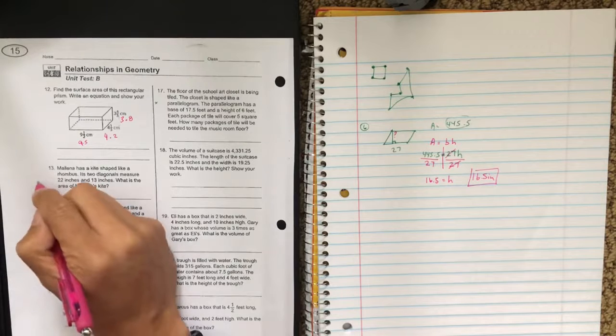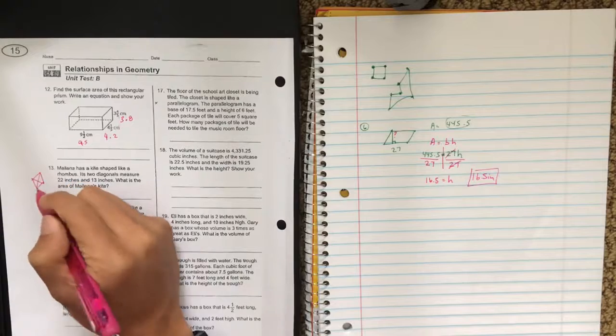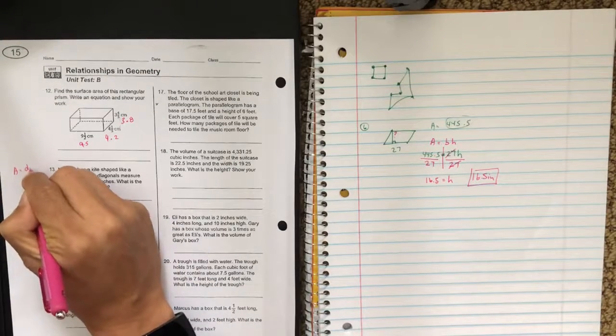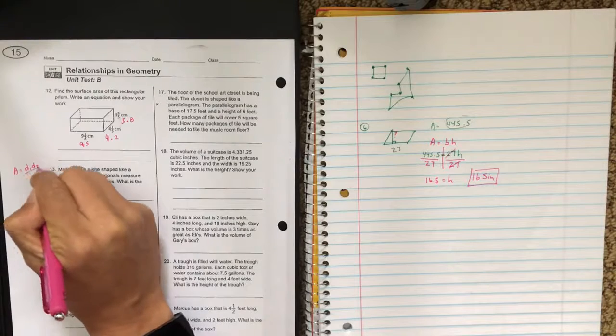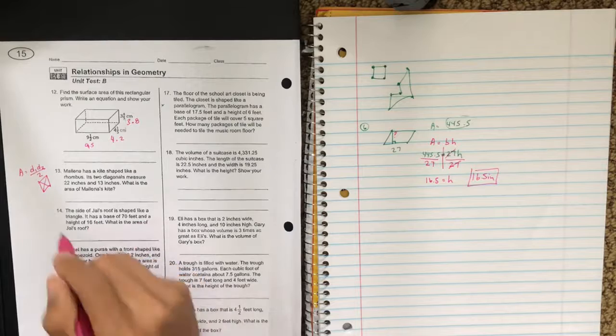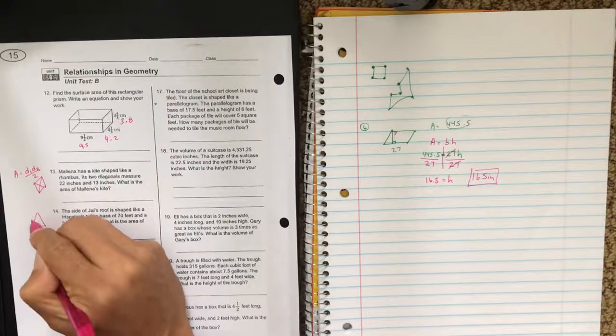Mylena had a kite, so you've got your kite shape. We know, go and check the formulas for that. It's area equals diagonal 1 times diagonal 2 divided by 2. The side of Jai's roof is shaped like a triangle. Oh, well, triangle formula.